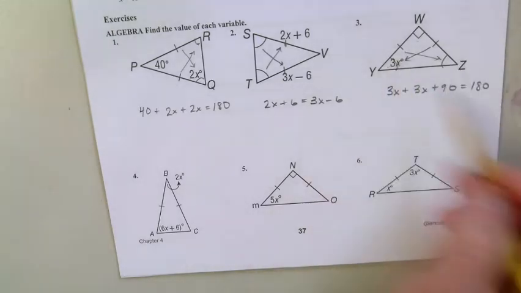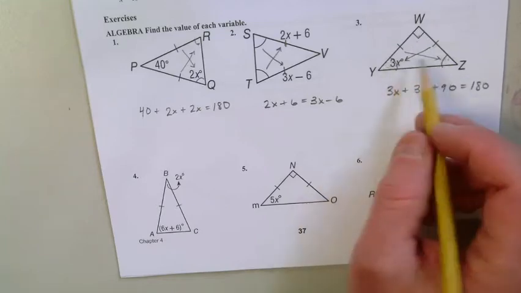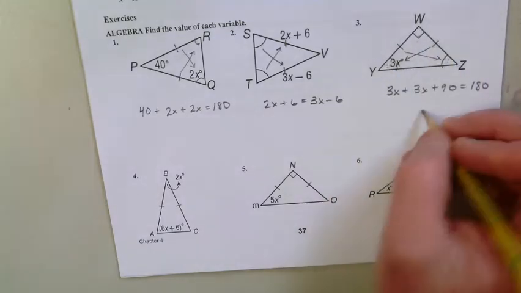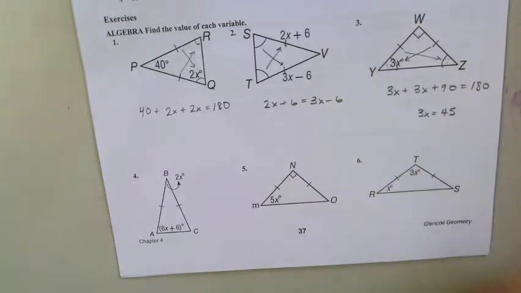Or this is actually a special right triangle. And both of these angles are going to be 45 degrees. It's a 45, 45, 90. So you could have also done this right here. But if you didn't realize that, the first equation is plenty fine. You'll still get the right answer.